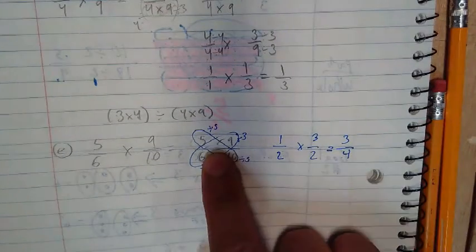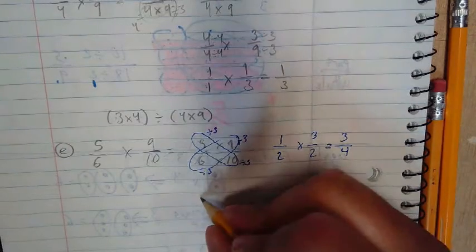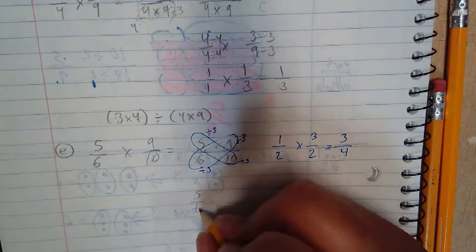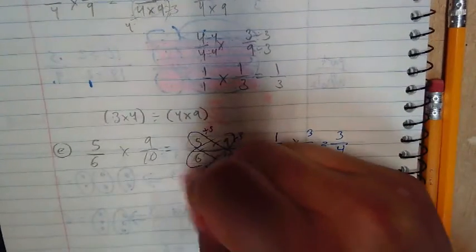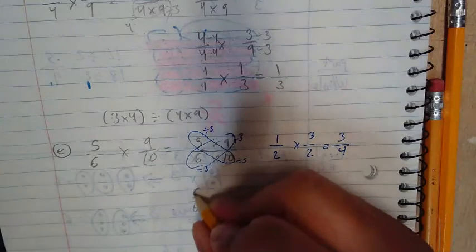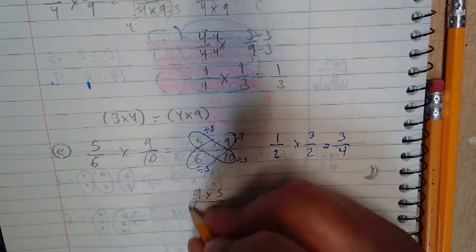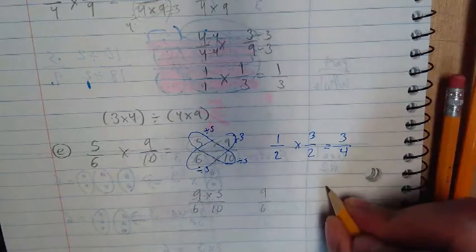If you don't feel comfortable doing this, it doesn't look right to you, by all means, you can put the numbers that have some in common. You can change the order if you will. And then just simplify those fractions individually.